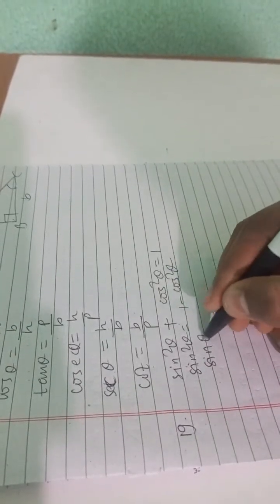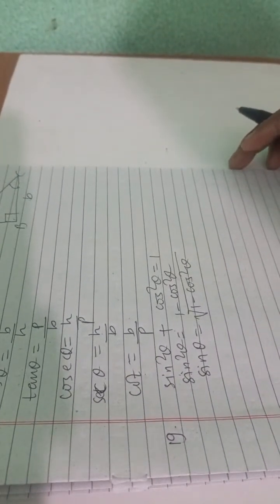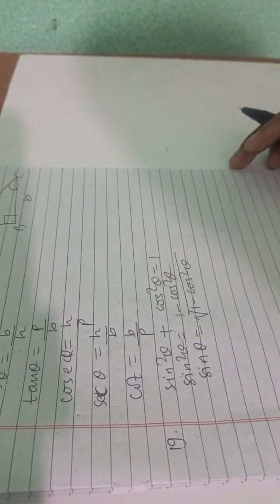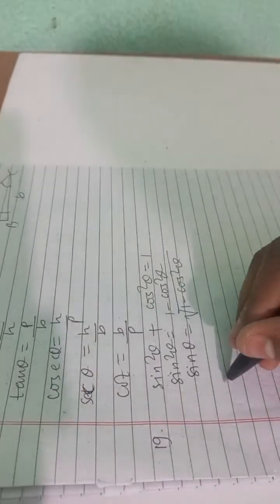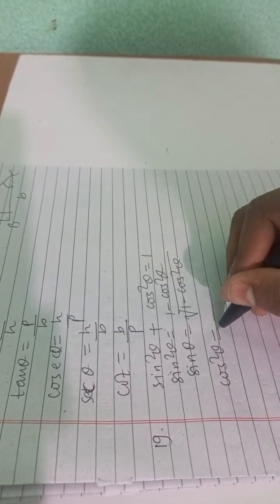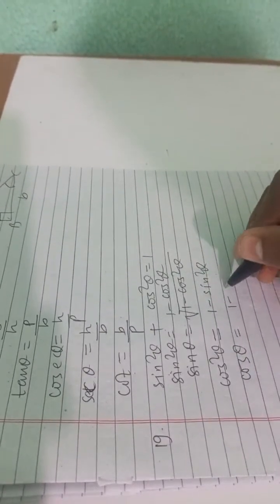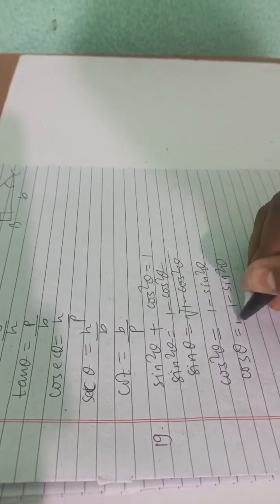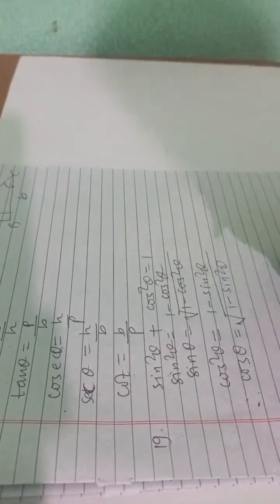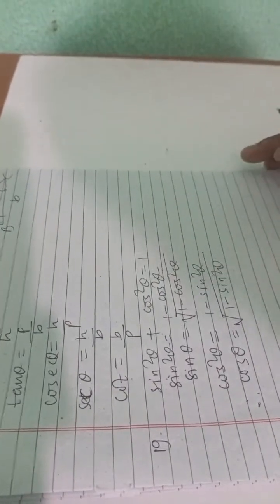You have to know this very important formula. And another formula, cos square theta is 1 minus sin square theta. You have to know this formula.